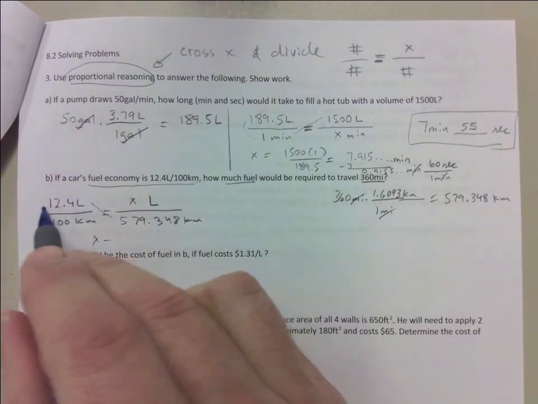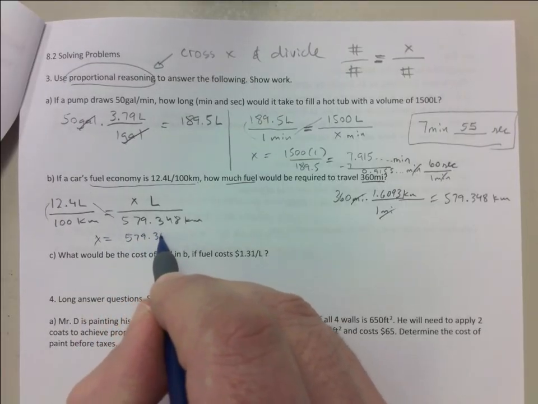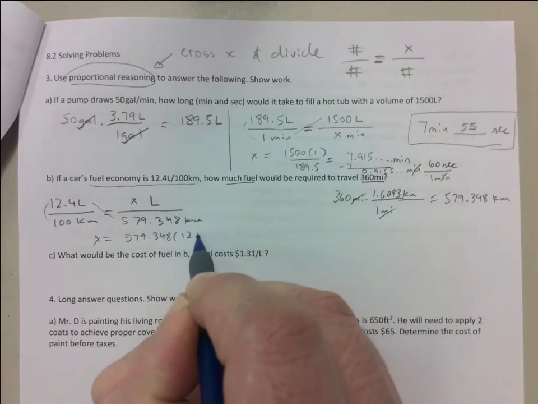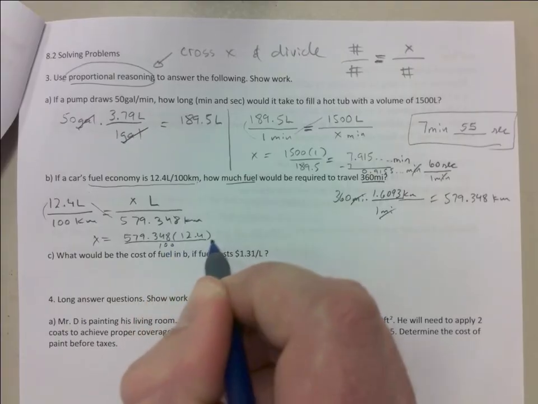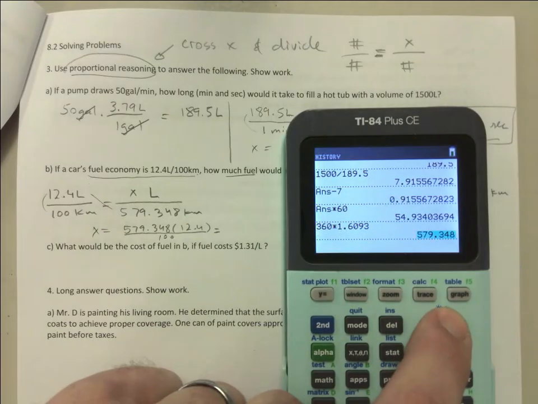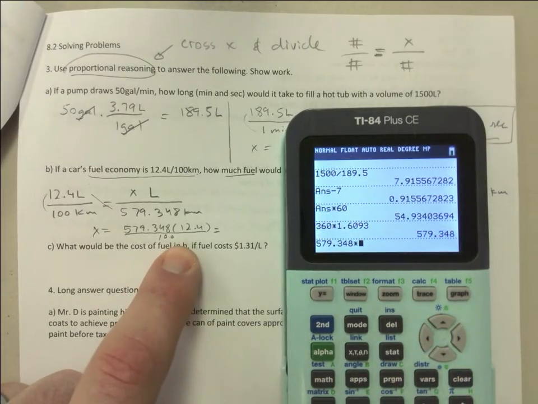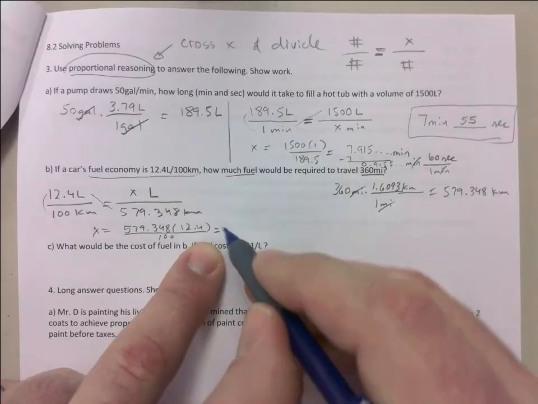So here you cross multiply and divide. So 579.348 times 12.4 divided by 100. So I'm just going to copy paste times 12.4 divided by 100, 71.84 liters.